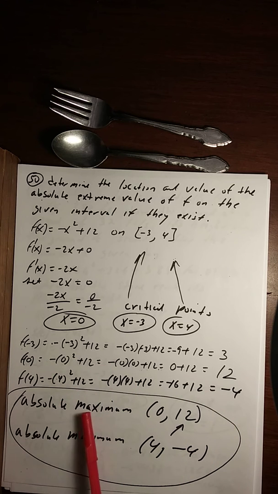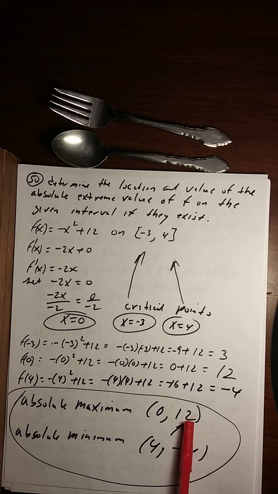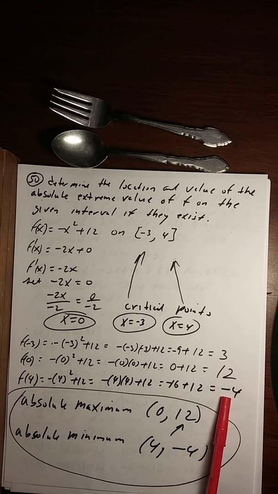Well, the absolute max is right there. So at 0, it's 12. That's the max. And we ended up with negative 4. So absolute minimum is what? Negative 4 at this number right here.